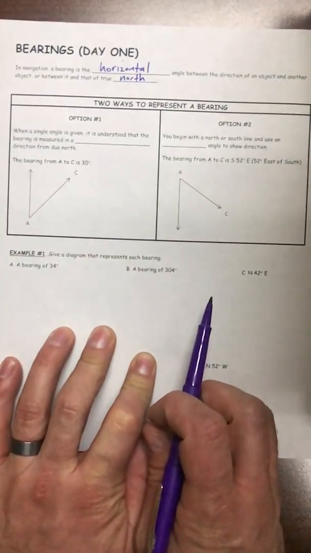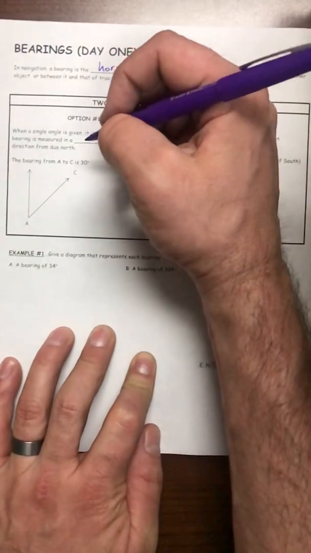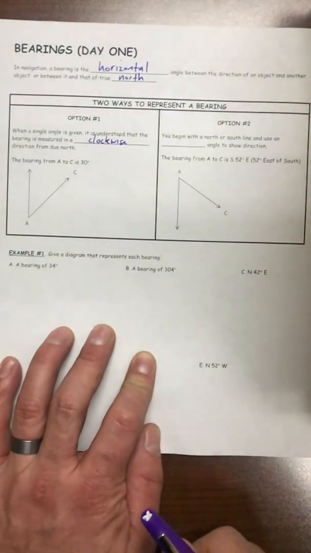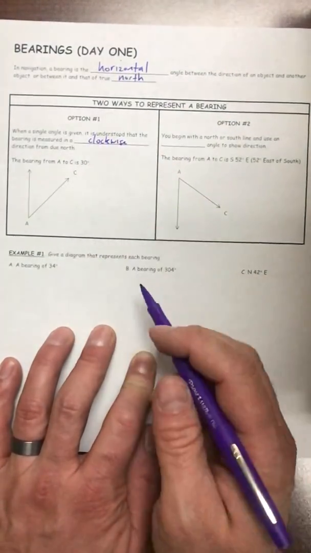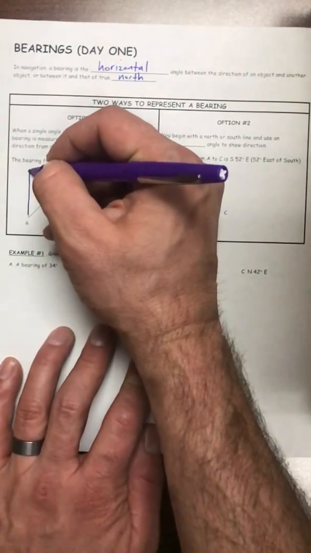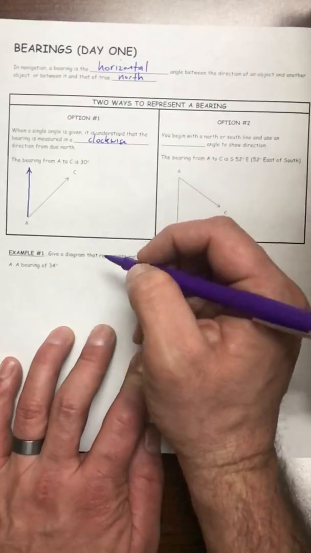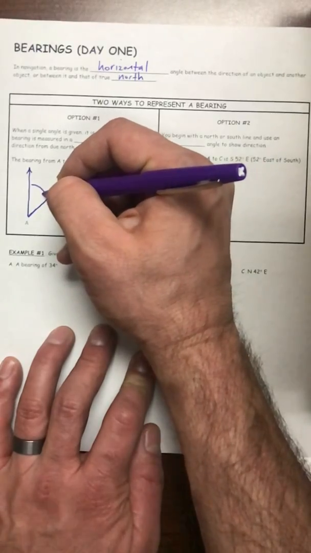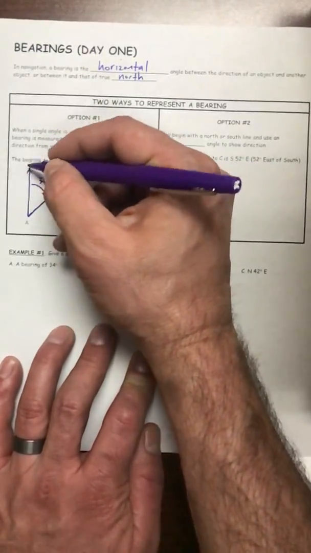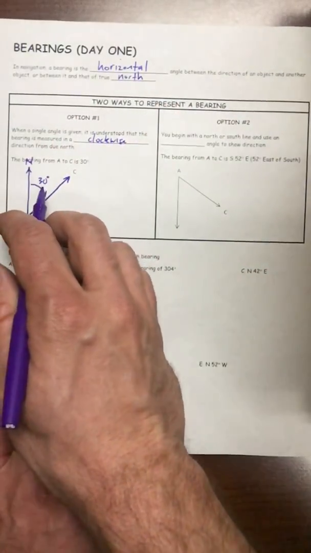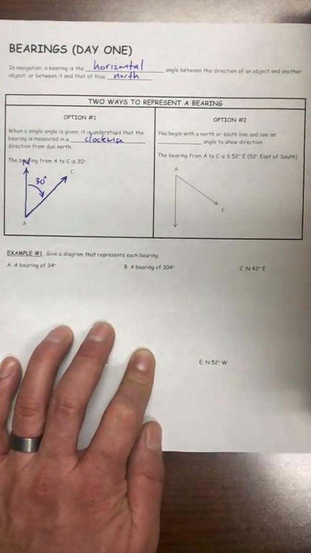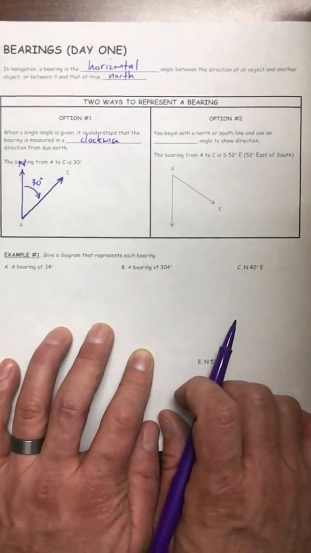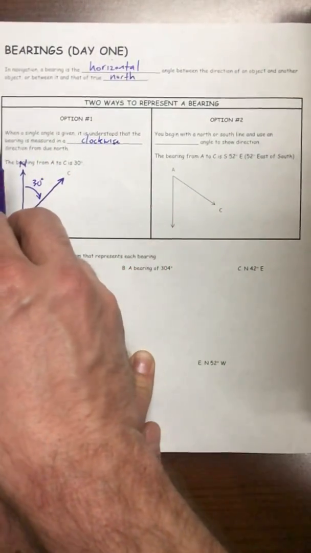When a single angle is given, it's understood that the bearing is measured in a clockwise direction from due north. So the bearing from A, which is right here, to C, which is that guy, is 30 degrees. What that means is this being due north, we're rotating clockwise by 30 degrees. These are just vectors which give a direction that we would be traveling. If you just give a single angle, it is assumed that it's in a clockwise direction from due north.